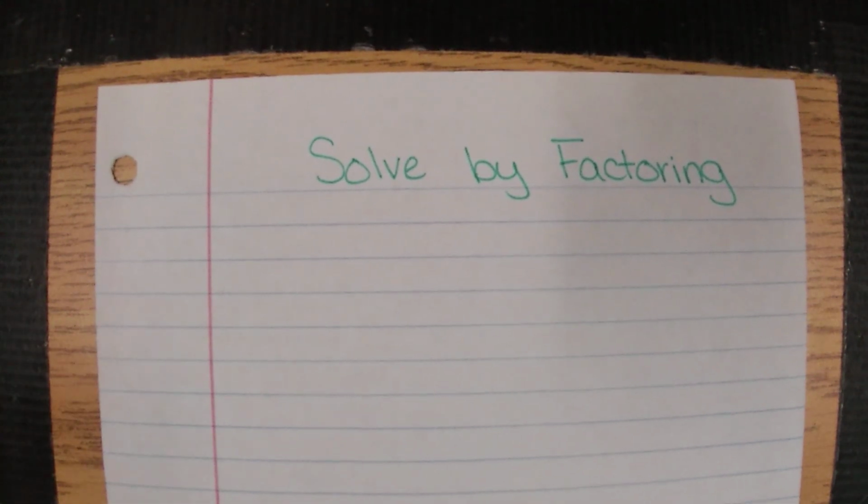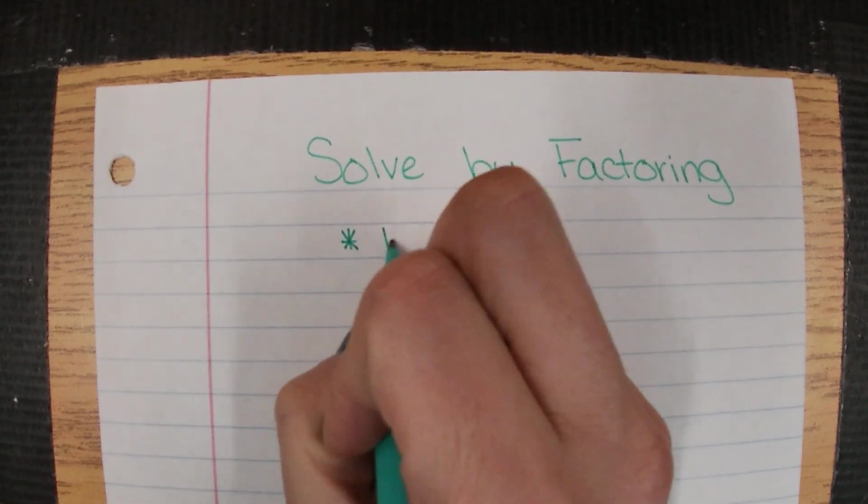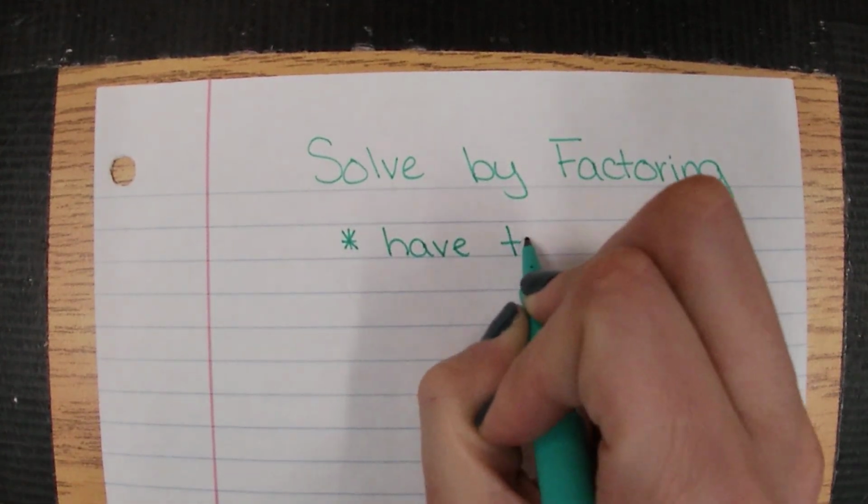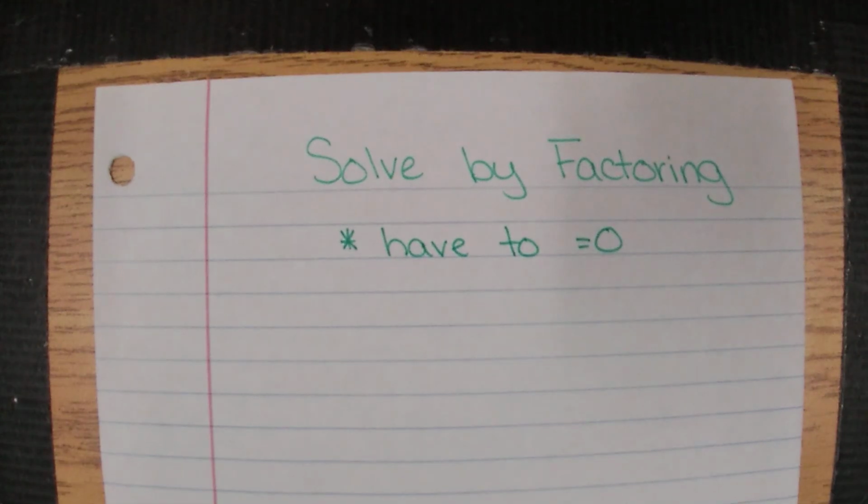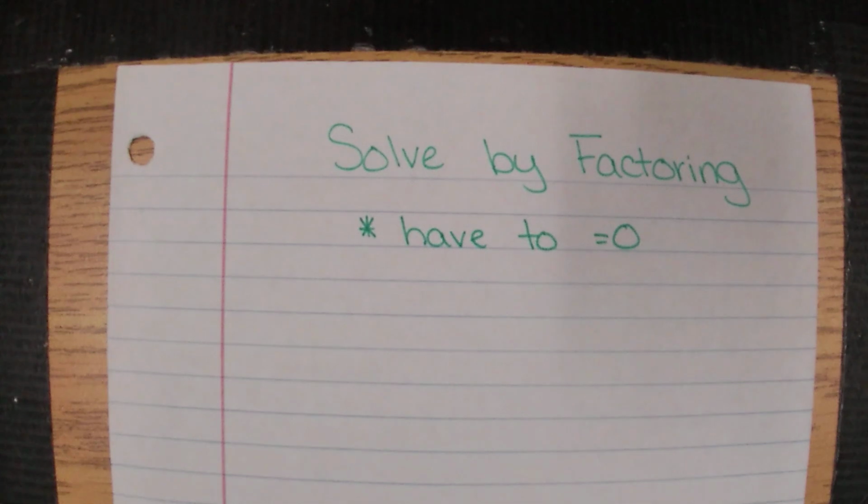Right, so remember we said yesterday the whole entire reason that solving by factoring works is all based on the concept that we need it to equal 0. So that is still our first goal today. Anytime that we are deciding to solve by factoring, we have to equal 0. Otherwise, the whole concept behind it falls apart. However, every problem that we look at doesn't equal 0.